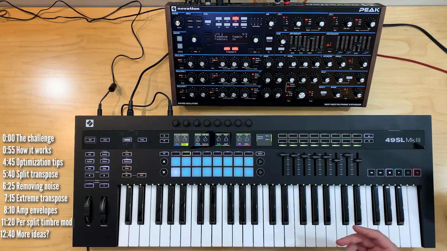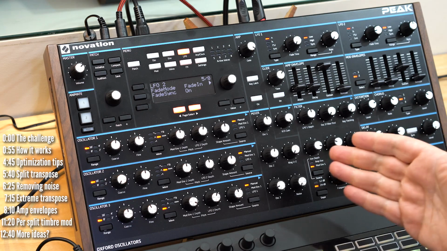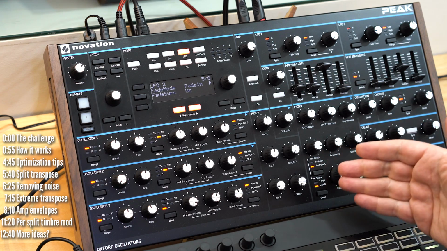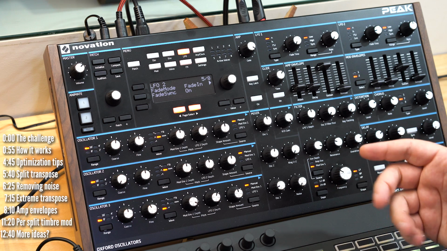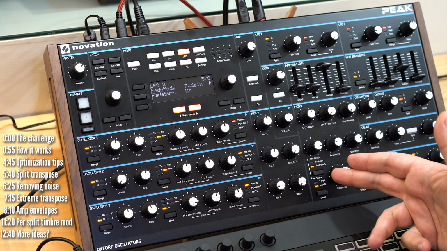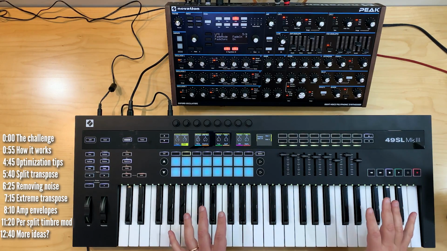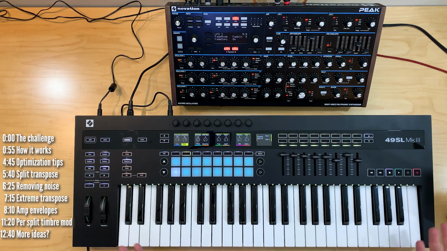So how can we make this happen? Have it so that half the keyboard plays one sound polyphonically, like this, and the other half plays a different sound. The way this trick works is by taking each of the tone generators of your synth, of which there are 5 in the case of Peak, 3 oscillators, a ring modulator, and noise generator, and split them to one of 2 splits on the keyboard, or play them on both splits if you like.